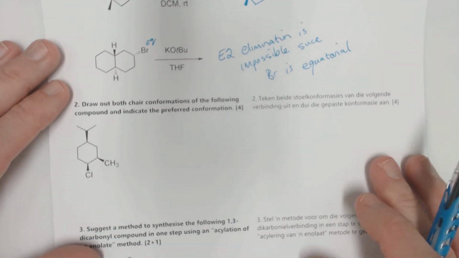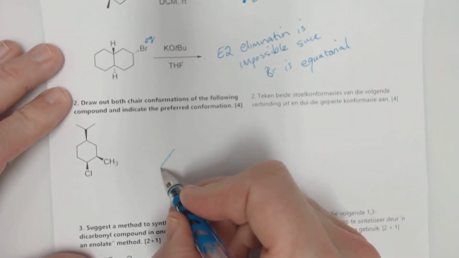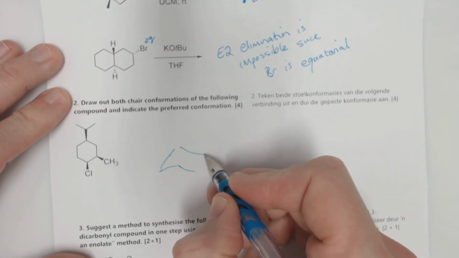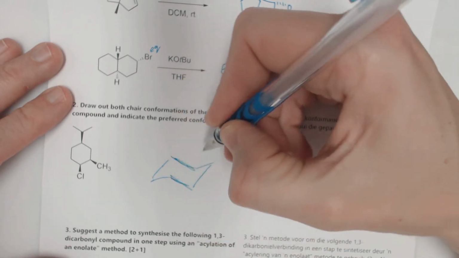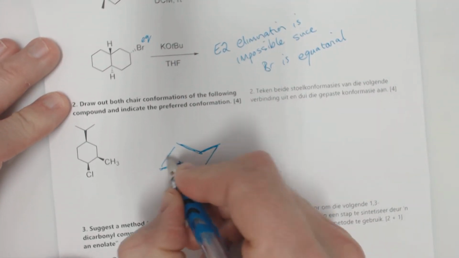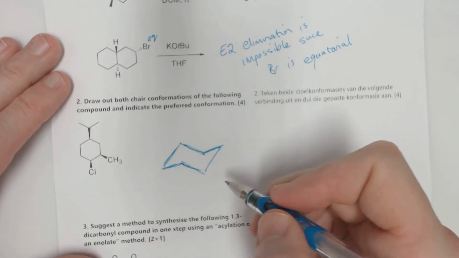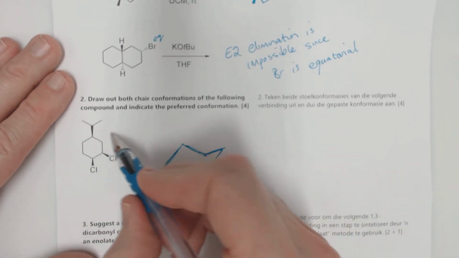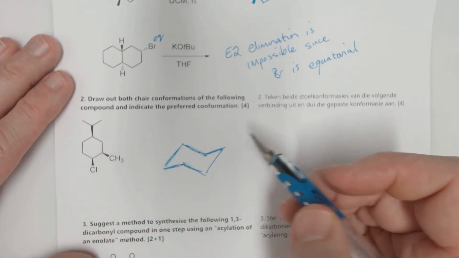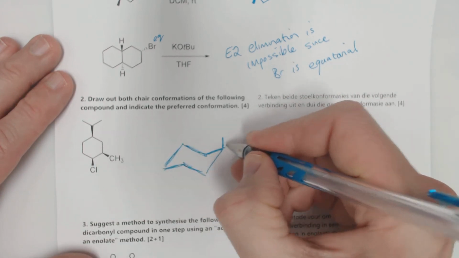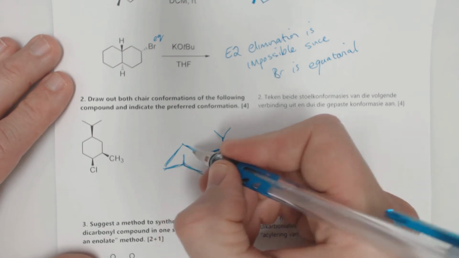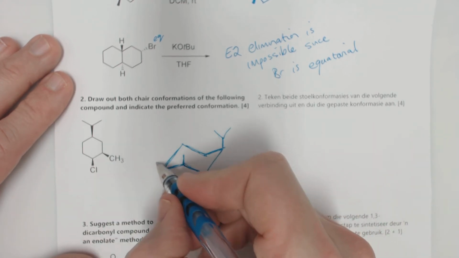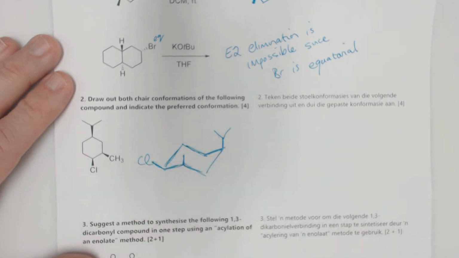Okay, here we have to draw both chairs. It's important that we're able to do that. I'll draw this; I'm working in pen, which is not really ideal. So this is the one. Make sure that you count round in a clockwise direction and do it the same way each time. If I put this over here, it's pointing up, so it's axial, and we go two across. Up over there is going to be axial for the methyl group, and then over here, the up will be equatorial for the chlorine group.